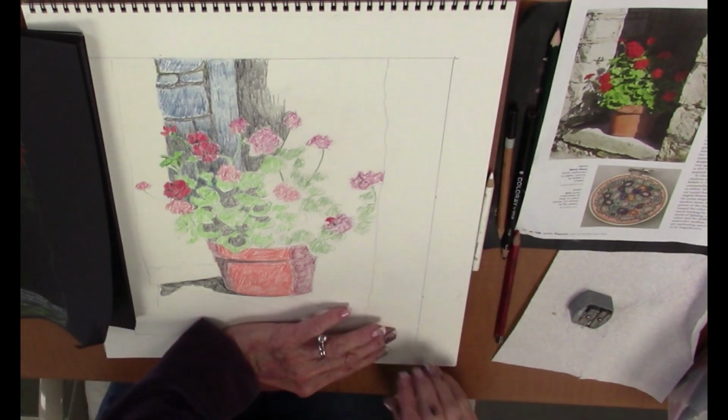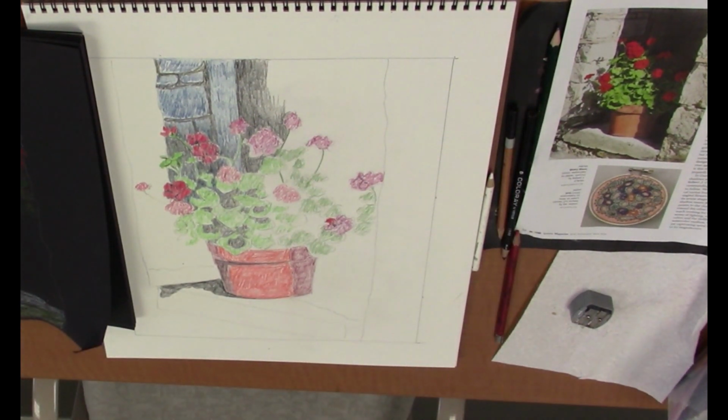Okay. So anyone want some black paper, if you want to work on black paper?